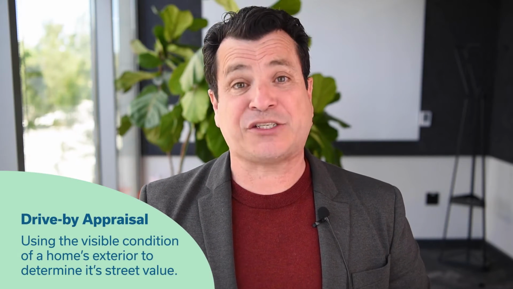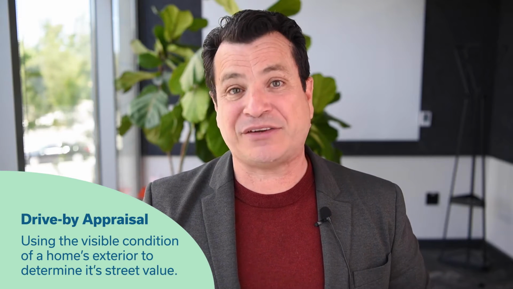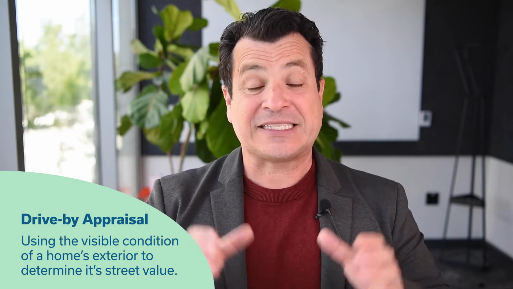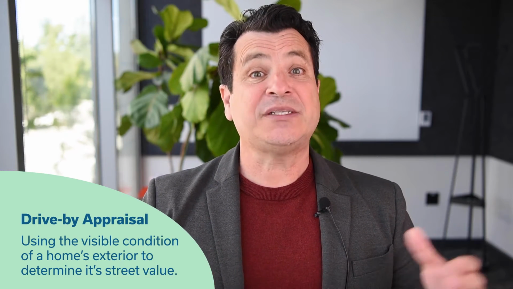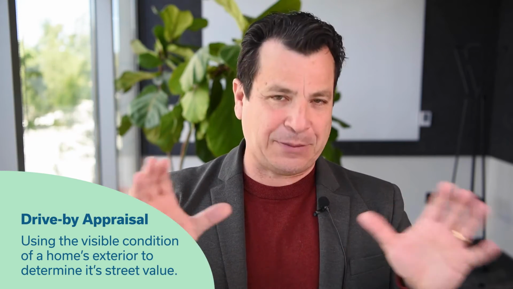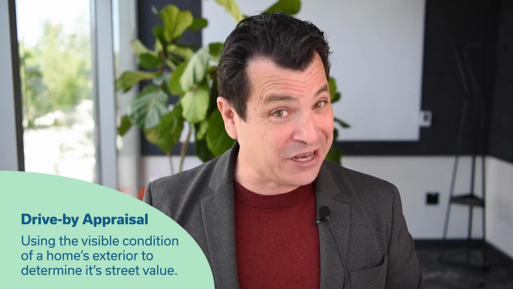Simple? Good. Another term I want you to know is the drive-by appraisal. Ready? Put that in quotes. Drive-by appraisal. What the hell is a drive-by appraisal? Almost sounds illegal, but it's not. It's actually the appraiser driving by the property to do his appraisal. Now, why would he do that? Listen, typically, that's not the way it's done. But it does happen occasionally.